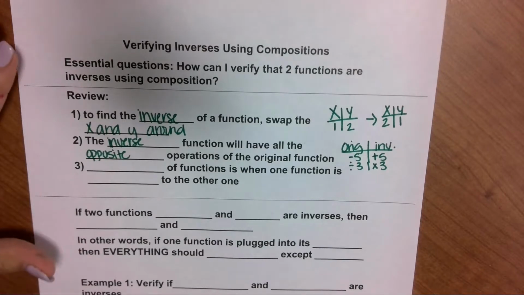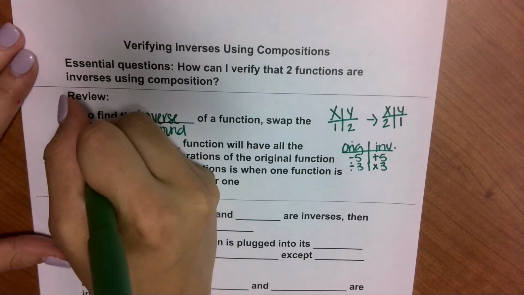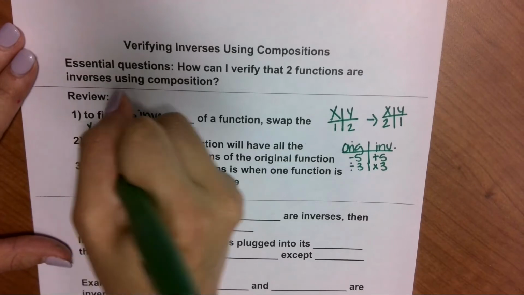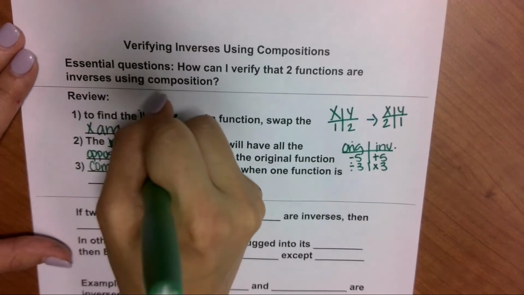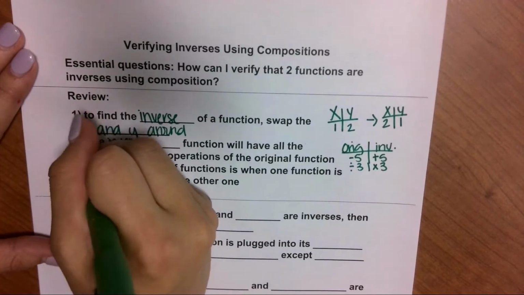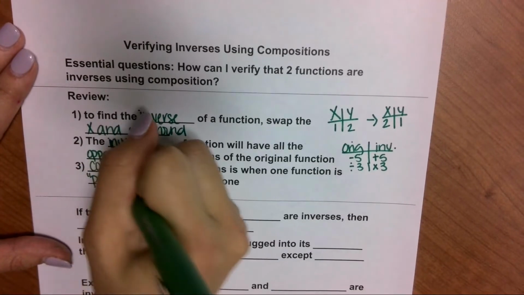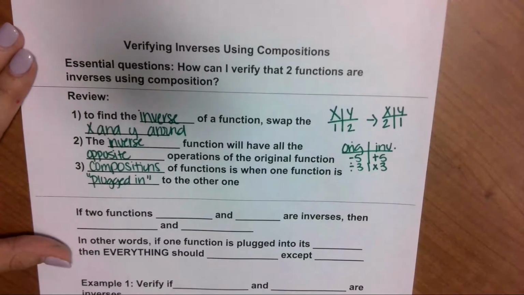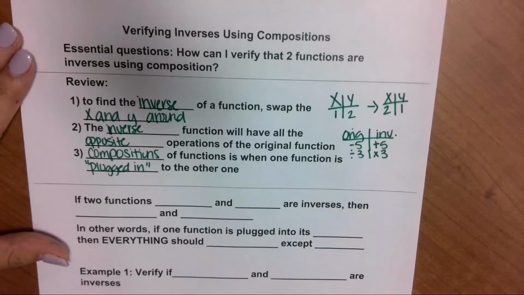And third review is compositions of functions. Compositions of functions is when one function is plugged into the other one.